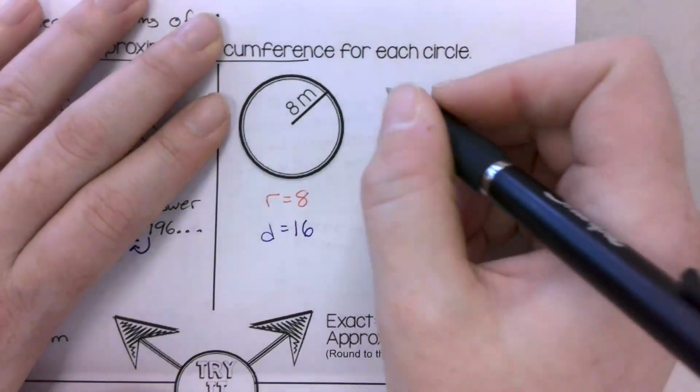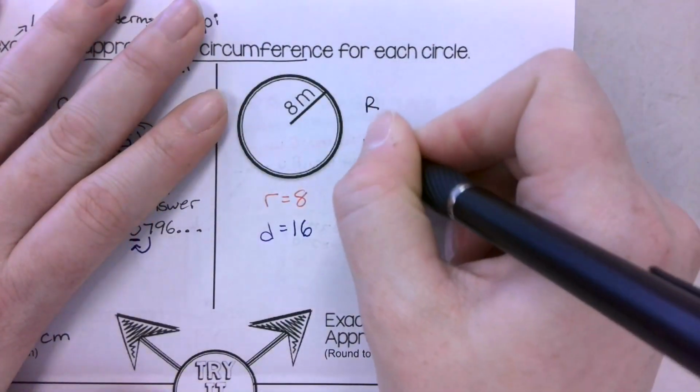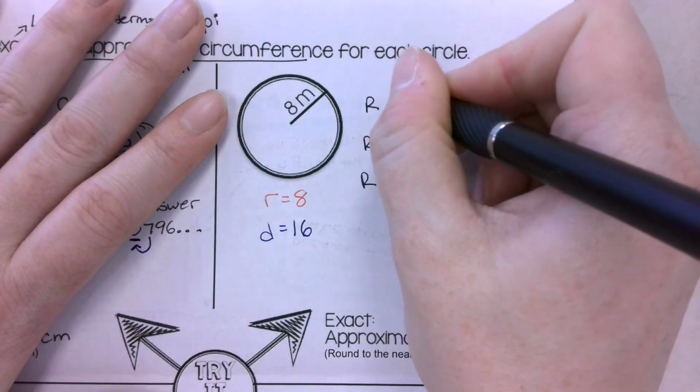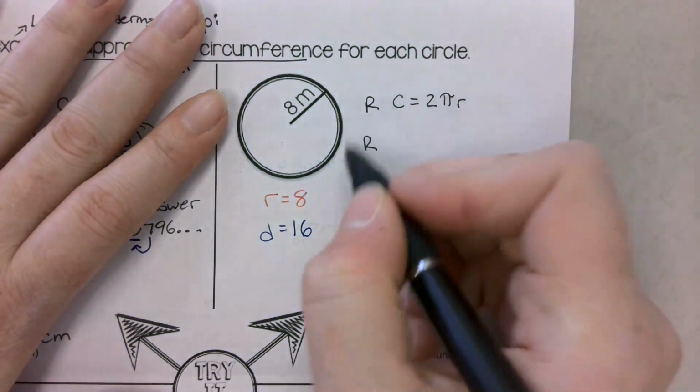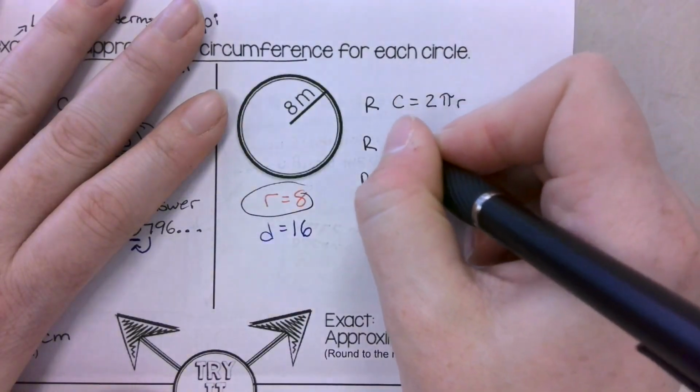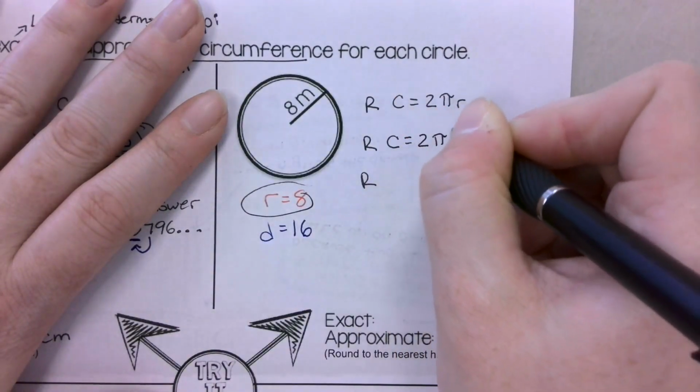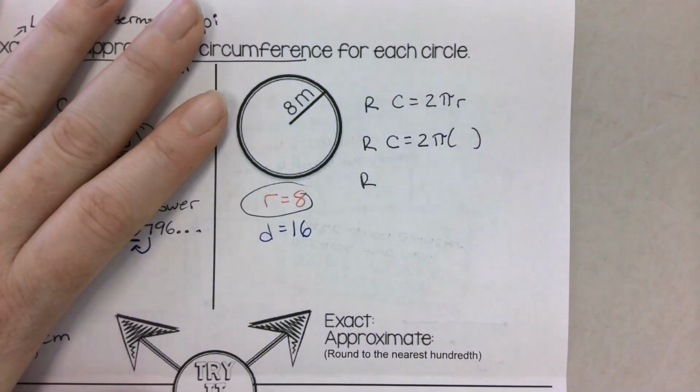Just like before, we're going to rewrite, replace, recalculate. Our rewrite is C equals 2 pi r. We know our r, so we're going to replace our r with the value that we know it is, which is 8.